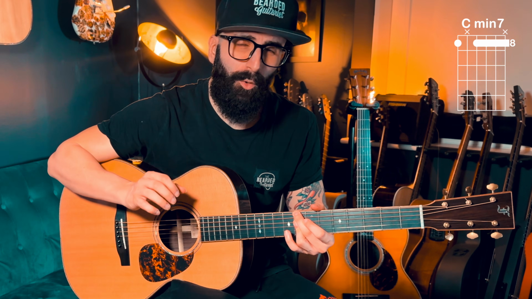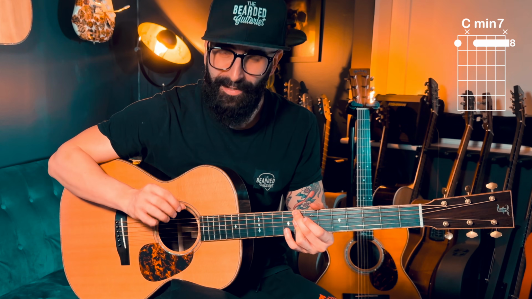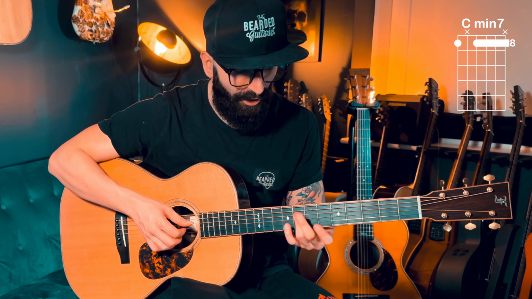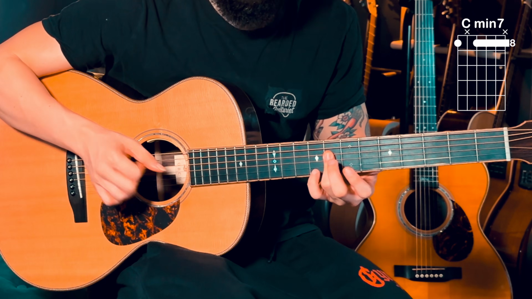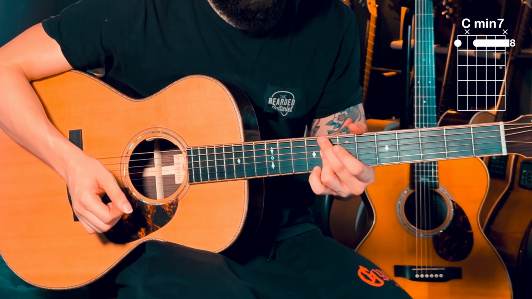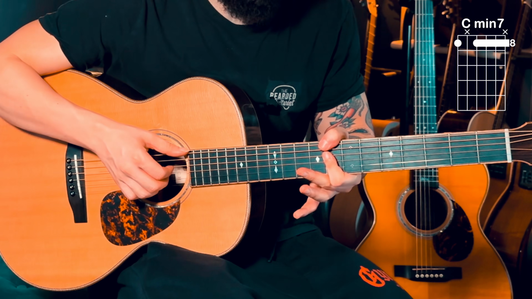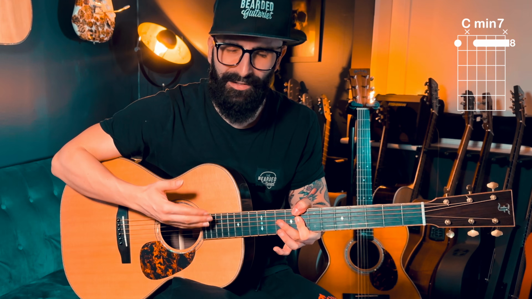This is not a straightforward barcode, but it's worth learning it. Just make sure that you're muting the A string and muting the first string as well. You use the ring finger as a little bar across the D, G, and B string, and the second finger is playing the root. Occasionally, you may want to play it like this as well, just a different fingering, but it's the same position.